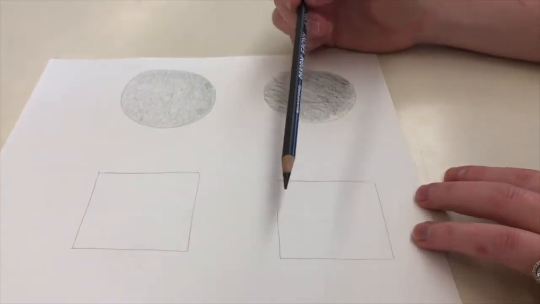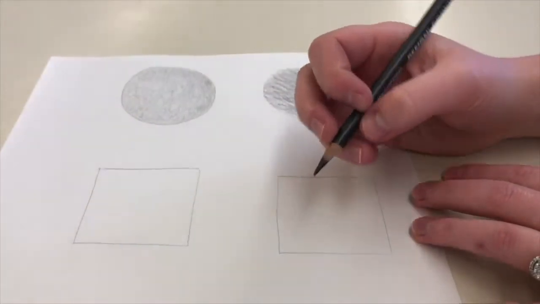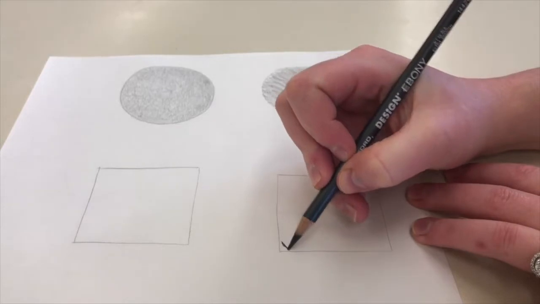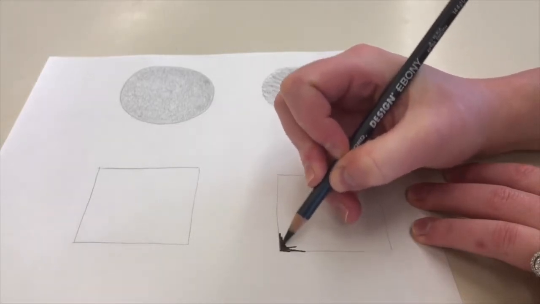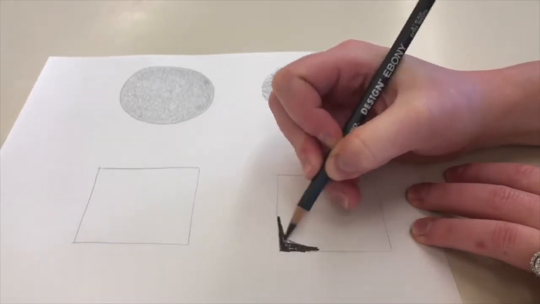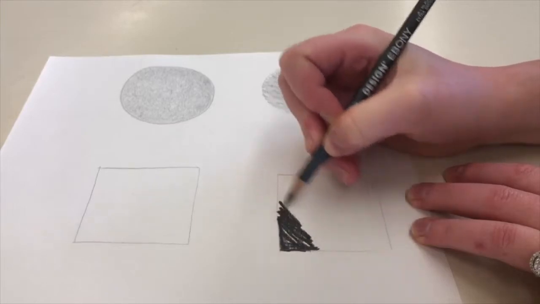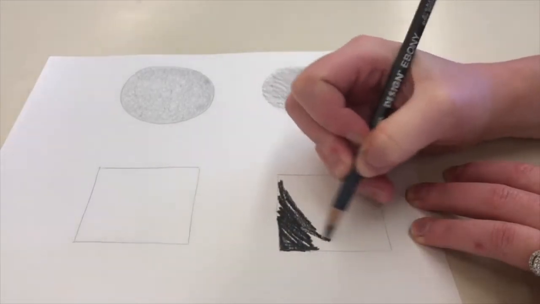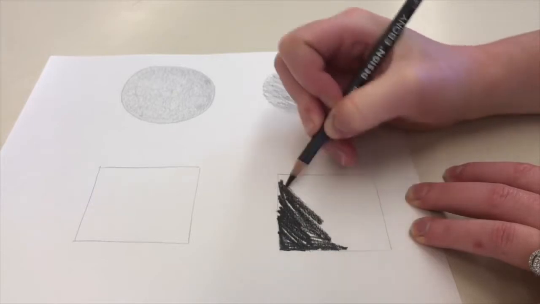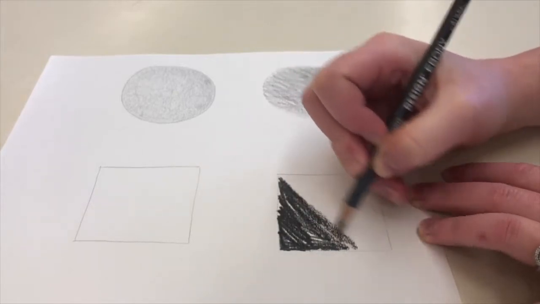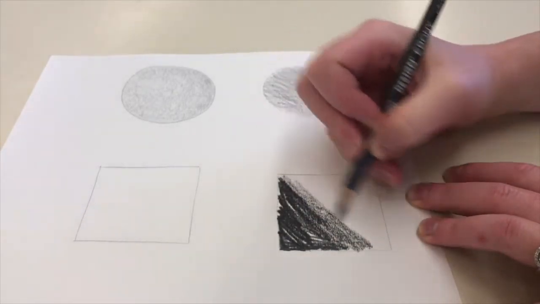In the bottom box, you're seeing that I'm holding the pencil really tight and close to the end of the pencil where the lead comes out, and I can't really create a nice smooth transition from dark to light because of how I'm holding the pencil and also how I'm applying it with big streaks. The most important thing is to slow down and take your time.